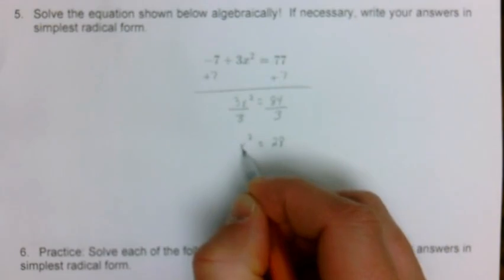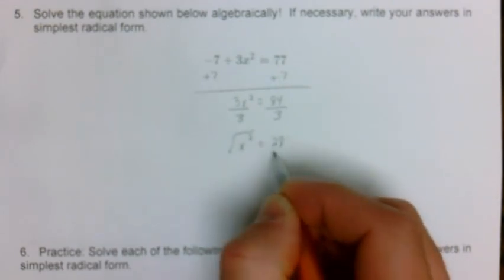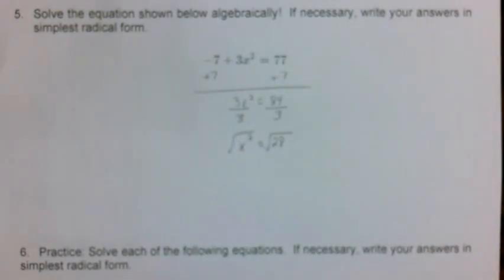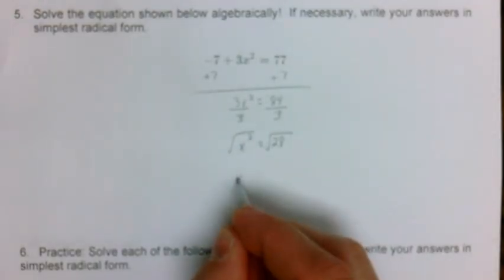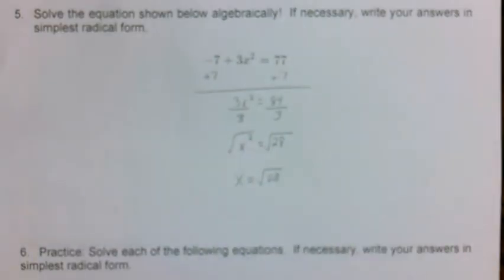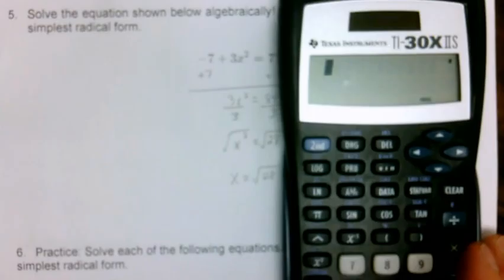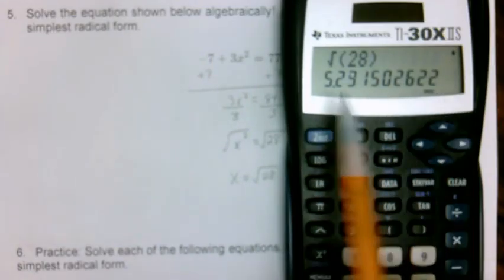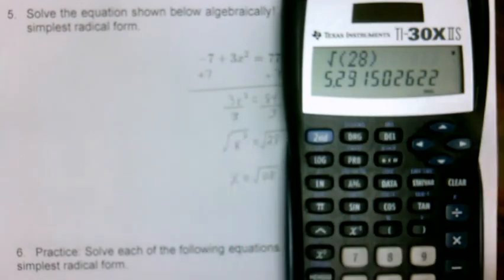And now to get the value of x, I'm going to have to take the square root on each side. The square root of x squared is x, and it's equal to whatever the square root of 28 is. Now, the square root of 28 is going to give me an irrational number because 28 is not a perfect square. If I were to have my calculator here and punch in the square root of 28, you'll see that I'm going to get a decimal that doesn't terminate or repeat. Now, this is just a calculator approximation because, again, this decimal goes on forever.